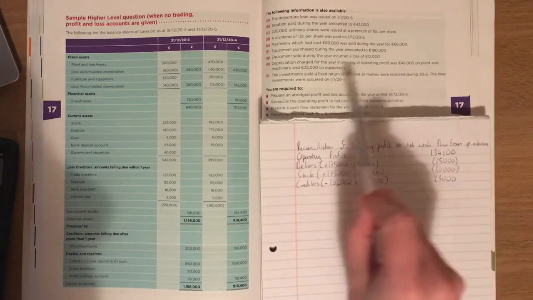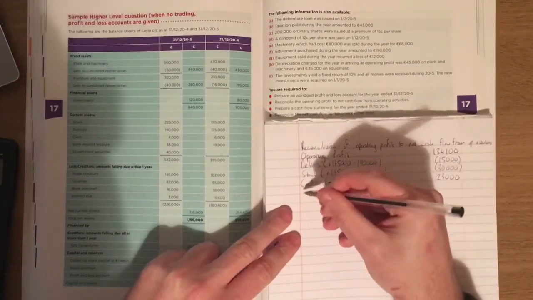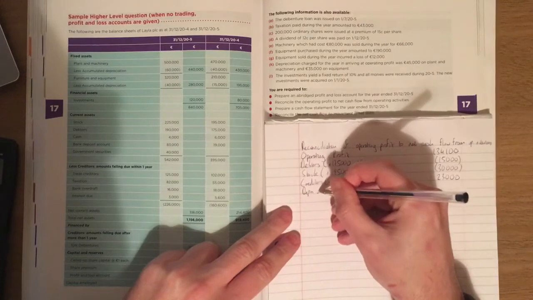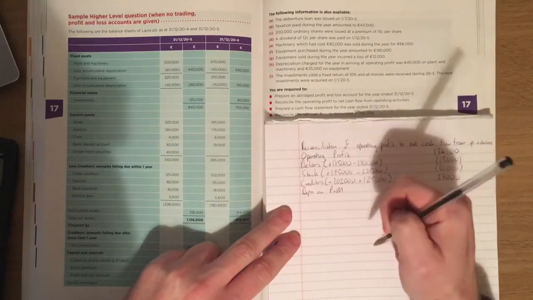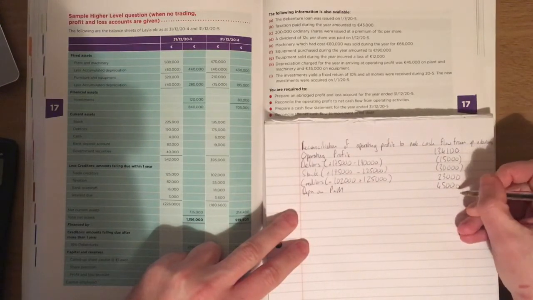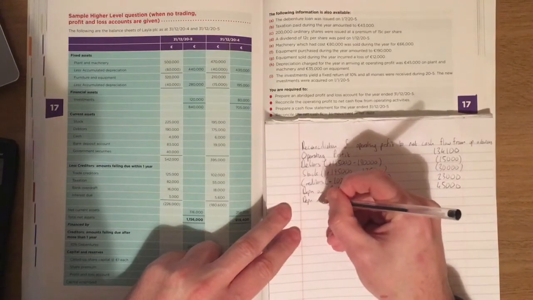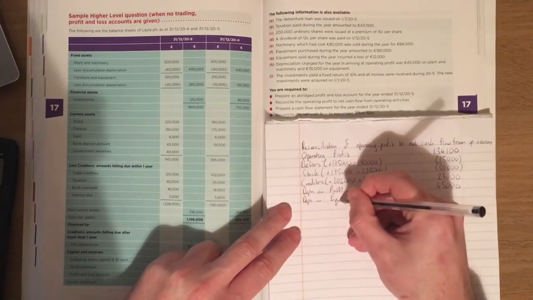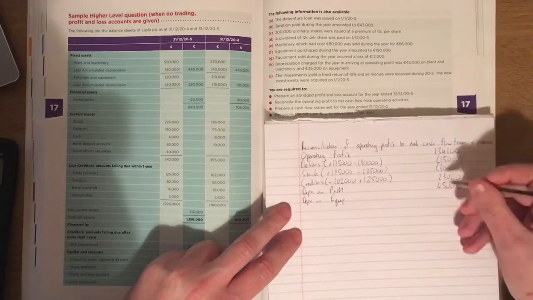So I'm just going to add those two numbers back. Depreciation on plant and machinery, that's an add back of 45,000. Depreciation on equipment, that is 35,000.